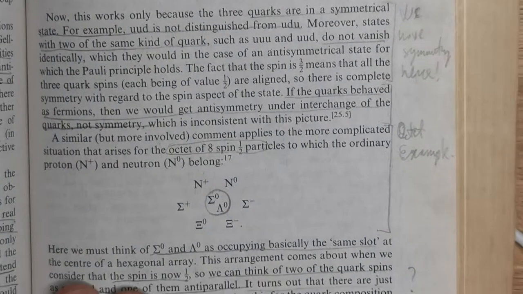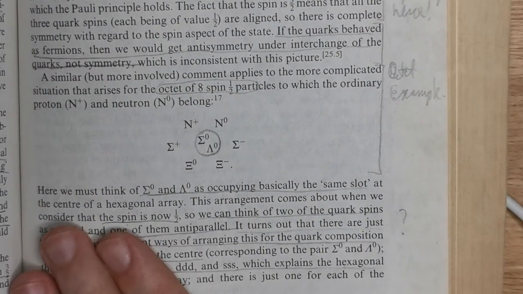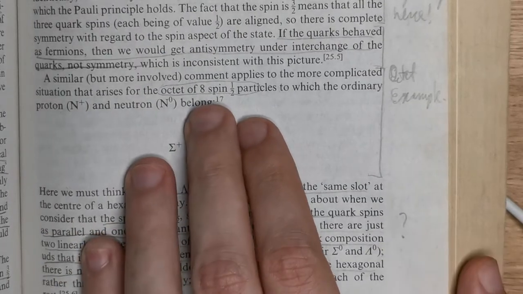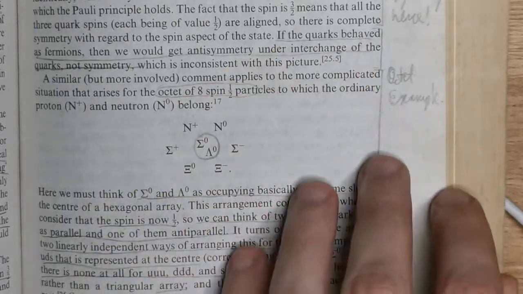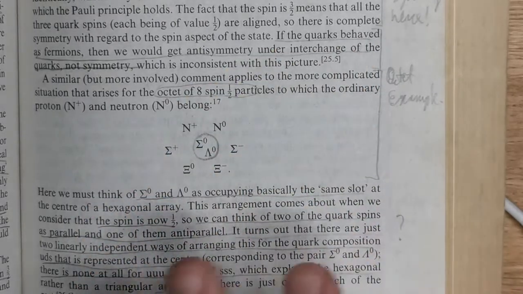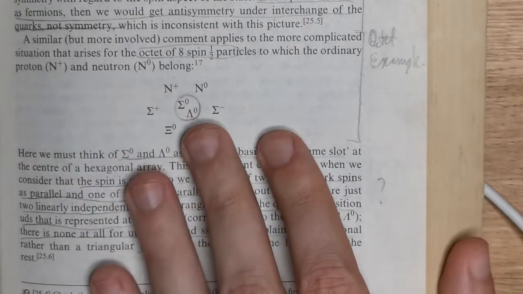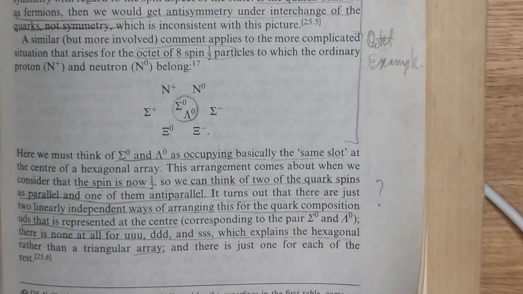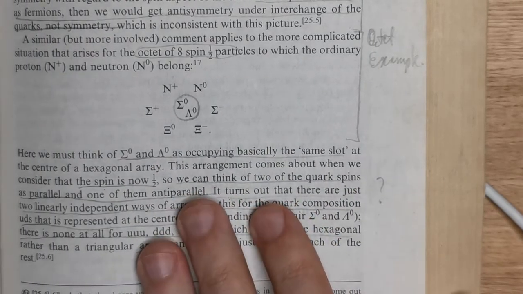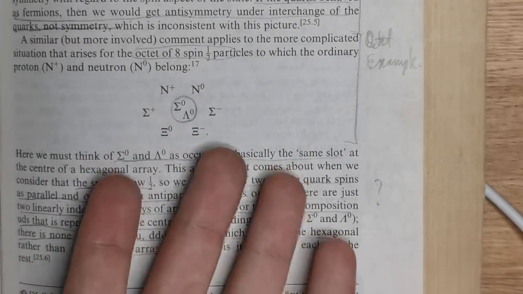And the second example, I think we should just skip that, because I do not understand it nicely. Basically it just has 8 spin 1/2 particles, and we will have some similar contradiction in there. So if you're interested in that particular example, please take a look at the additional literature, because there is just not enough information in the book to talk about that example nicely.